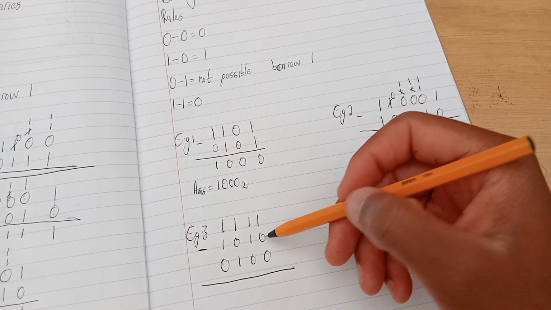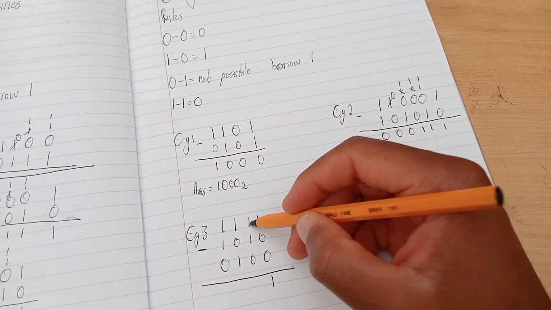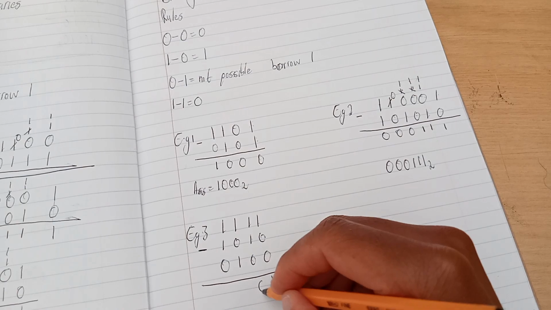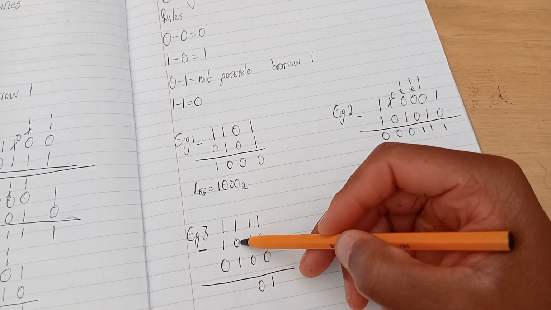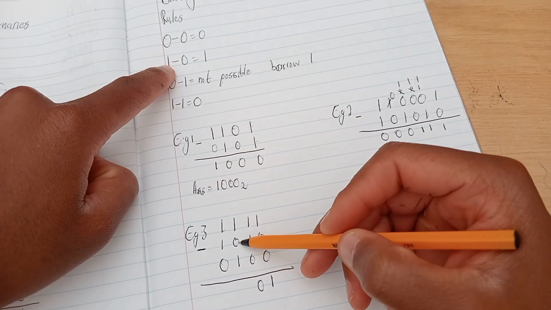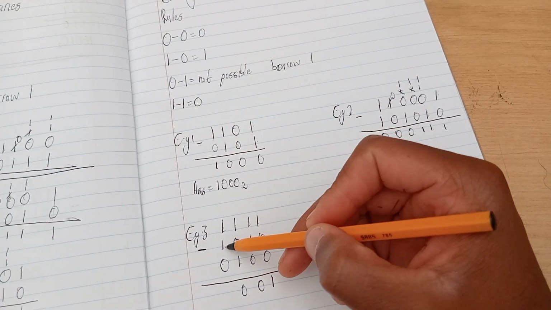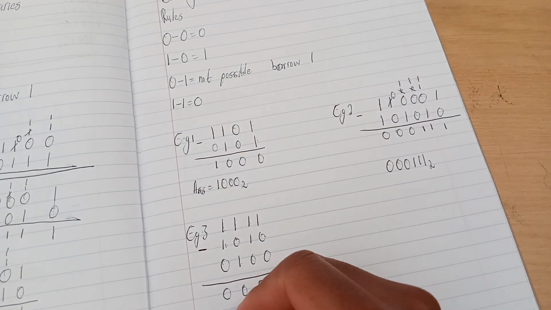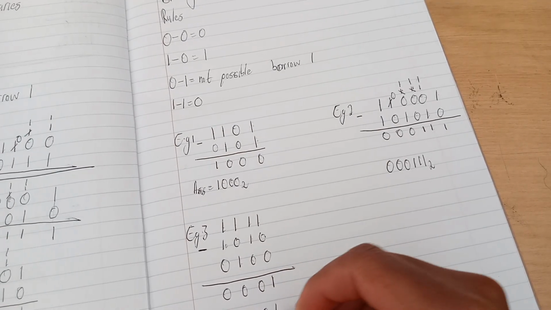And then 1 minus a 0, you'll get a 1. And then 1 minus 1, you'll get a 0. 0 minus 0, you'll get a 0. And then 1 minus 0, you'll get a 1. And then 1 minus 1, you'll get a 0. Then we'll say 1 minus 1 is a 0. And then 0 minus 0 is 0. Therefore, your answer will be 0001.